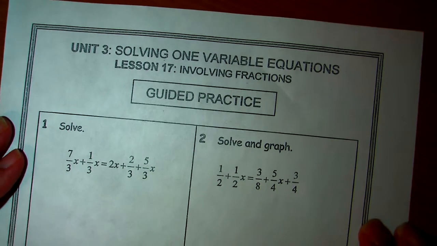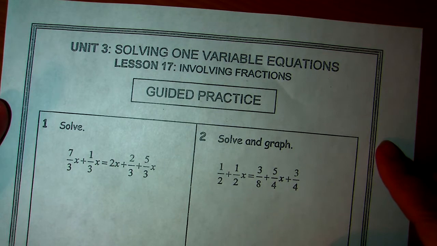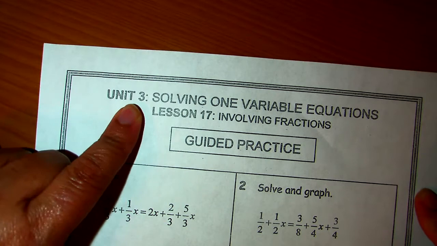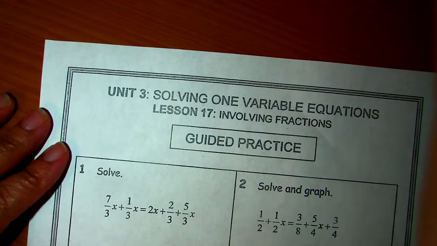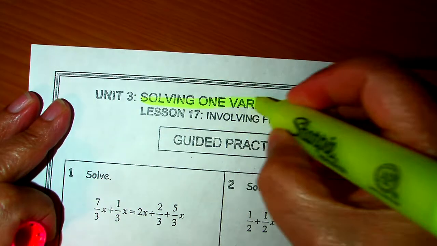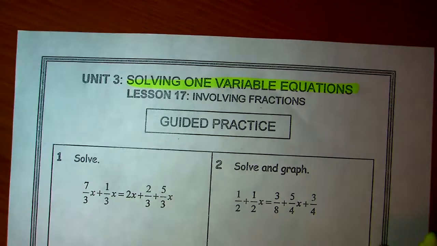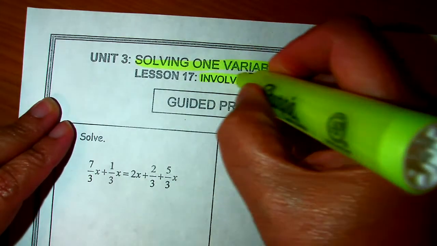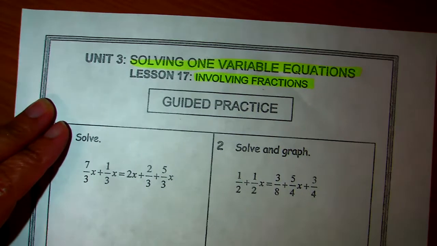Hi. Okay, so this is our last topic of Unit 3. We're still solving for one variable, but now involving fractions.